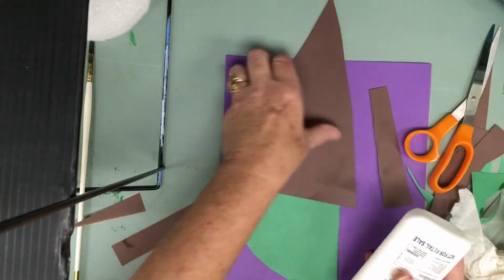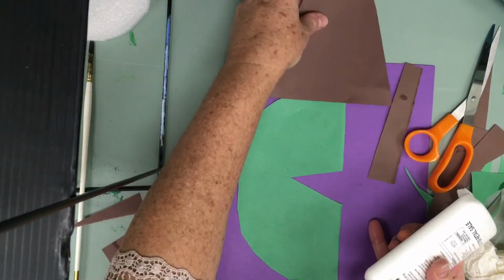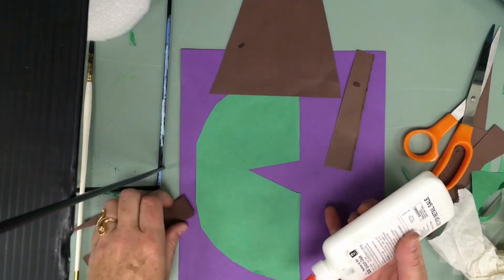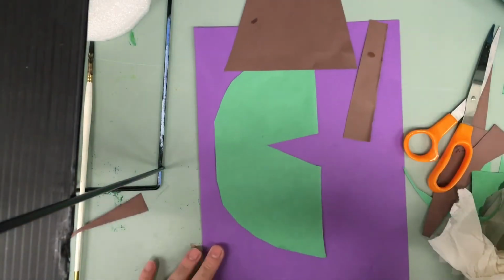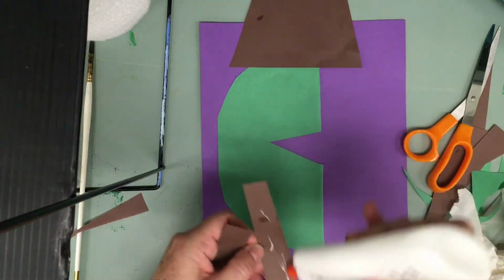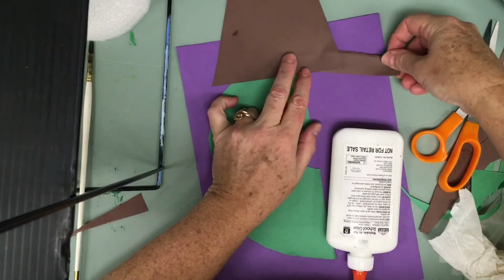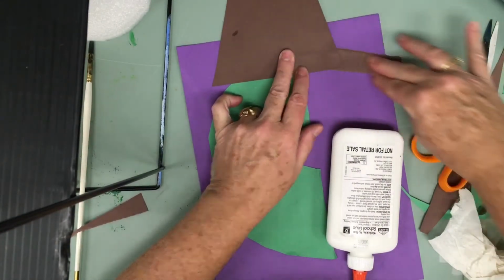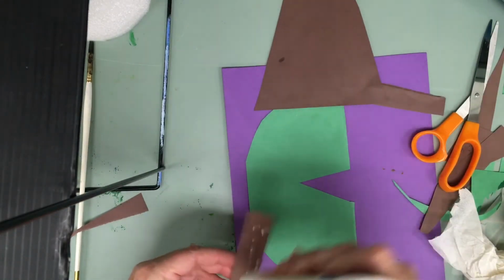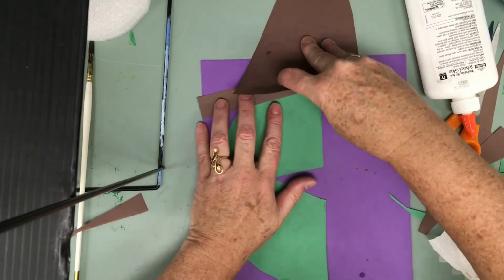I'm going to place glue down here, just a light line, placing the hat on. And then I place glue on my brim, and I'm going to tuck this underneath here and curve it down a little bit so it's slightly curved. And do the same on this one. Lift it up.